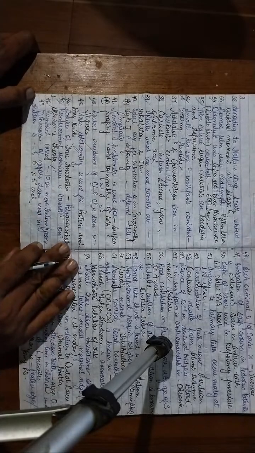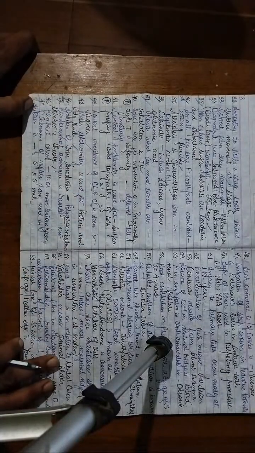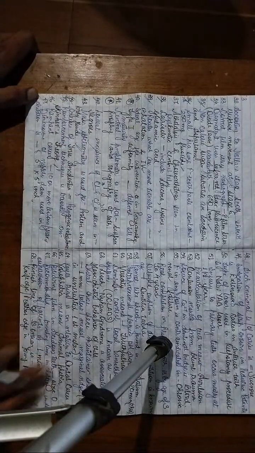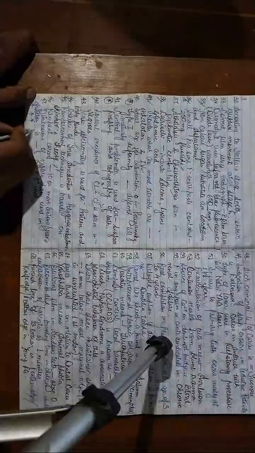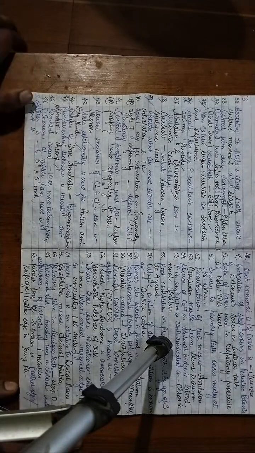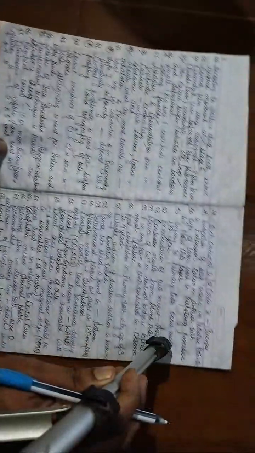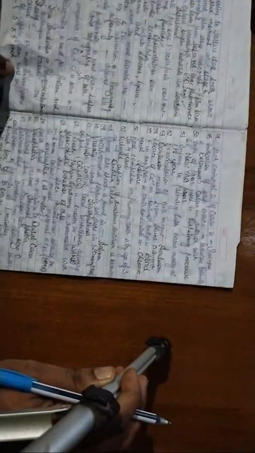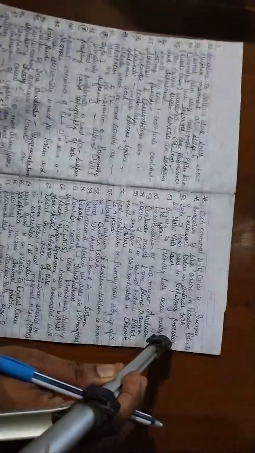Now moving on to the next important question: what is the dimension of rubber dam used in children? Very important. I'm making a star over here. Do remember the most important dimension of rubber dam used in children is the 5 by 5-inch rubber dam.